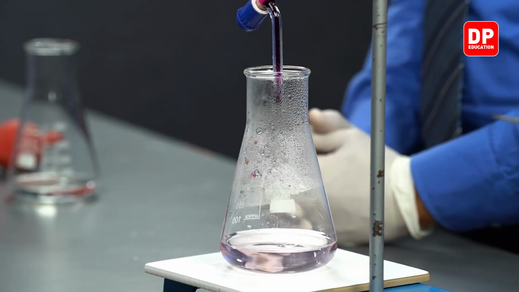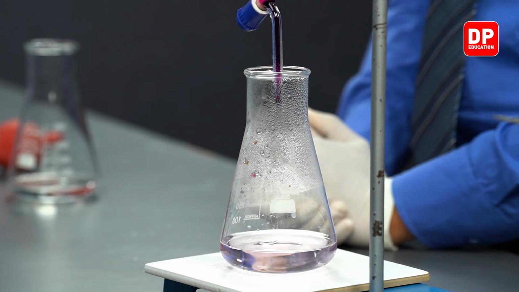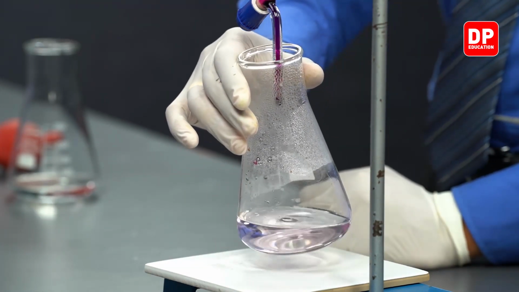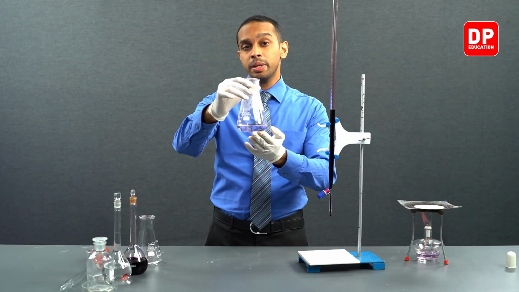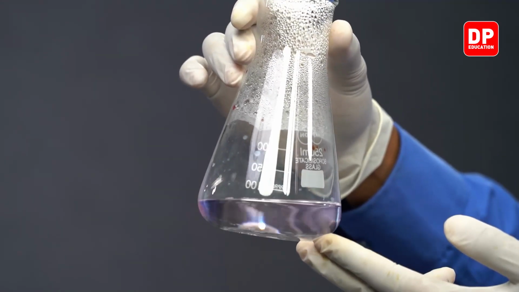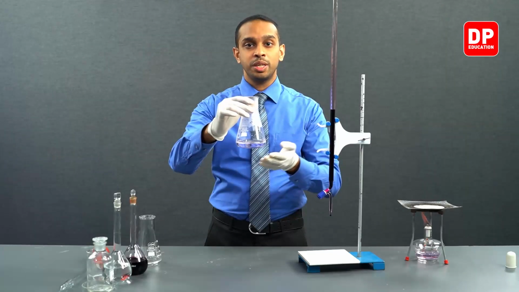Students, now you can see that the color of this solution is a permanent pink color. So this permanent pink color again is due to reaching the end point of this titration. Now all that is left for us to do is take the burette reading over here.